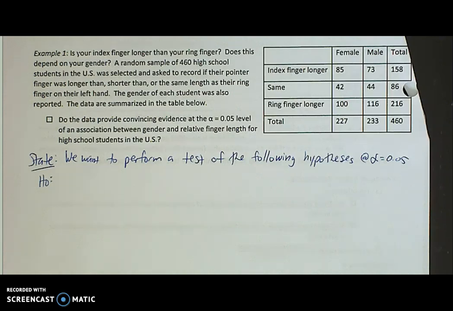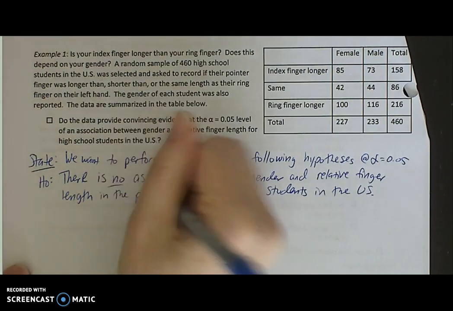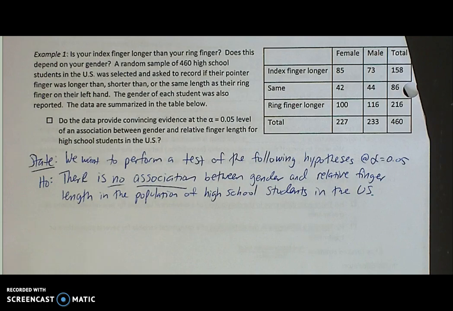So our null is that there is no association between gender and relative finger length in the population of high school students in the U.S. Like we were saying, it's one population, high school students in the U.S., and it's two categorical variables, gender and relative finger length.